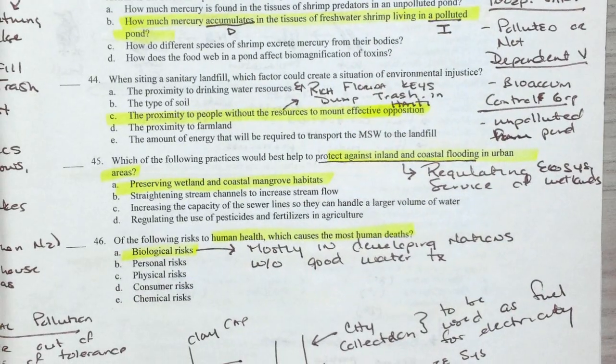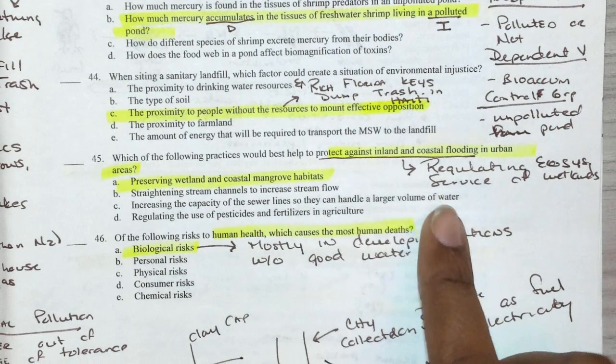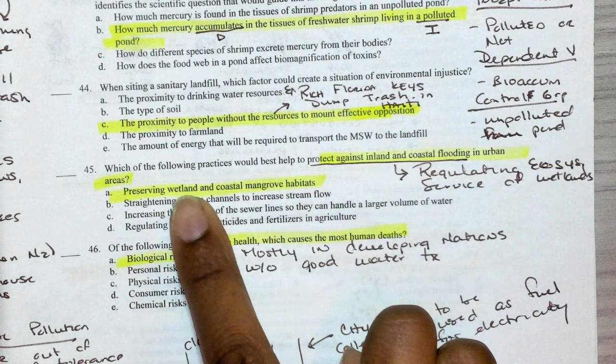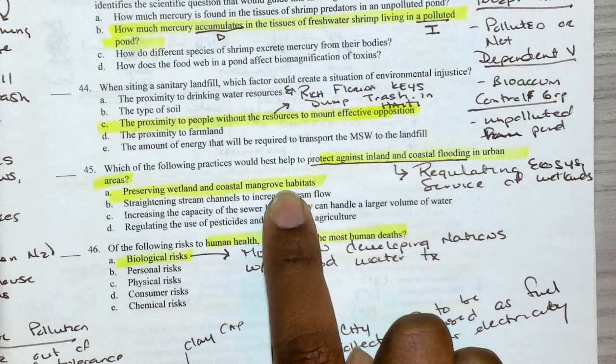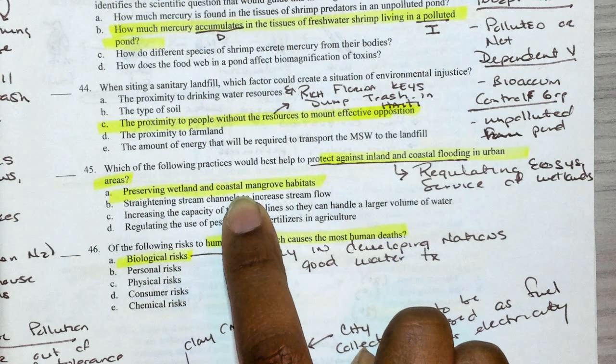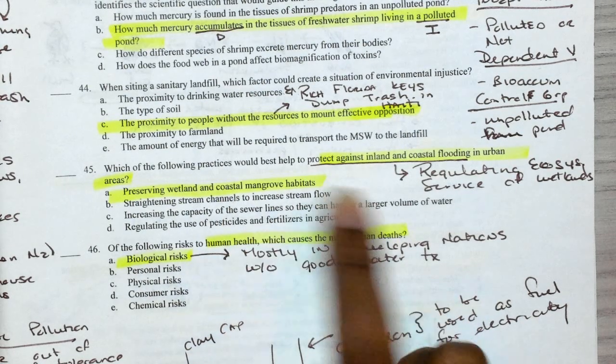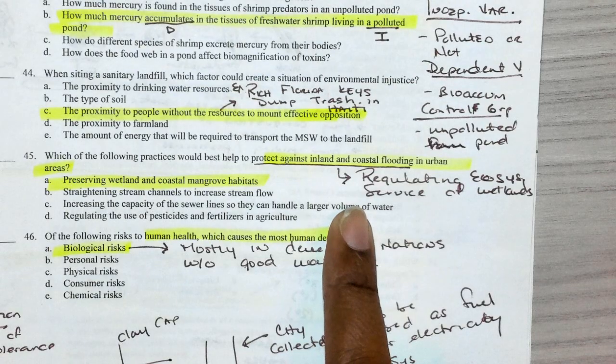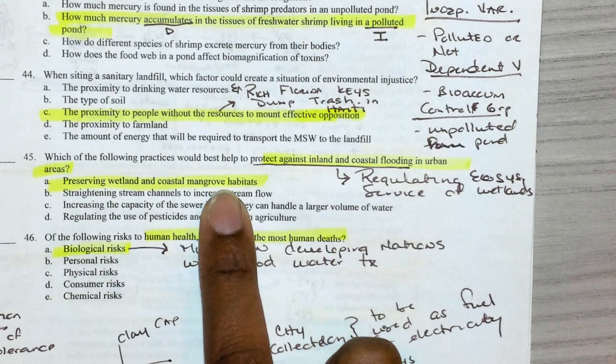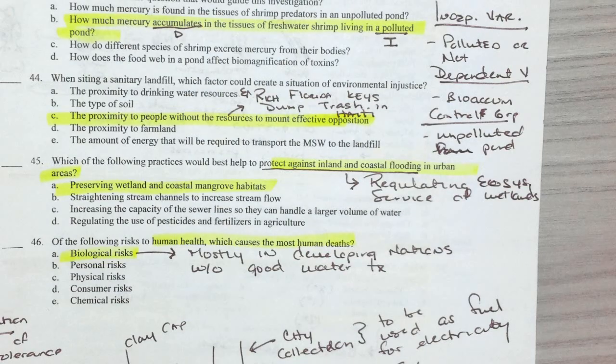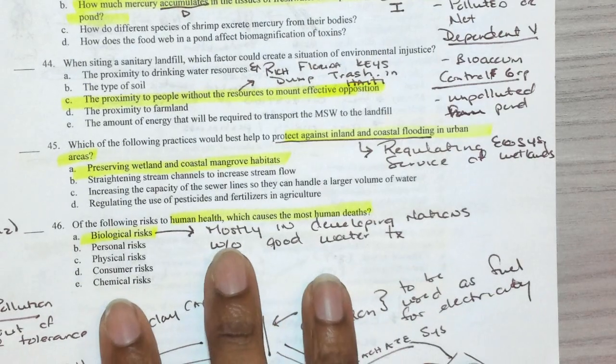Alright, which of the following is best practice to help protect against inland coastal flooding? Well, making sure that we protect wetlands and coastal mangroves. Wetlands and coastal mangroves are going to be protectors of the coastline. That is one of their regulating ecosystem services. Not only that, but they also absorb a lot of carbon, okay? And they're also going to be like the water pollution absorbing system for our planet.